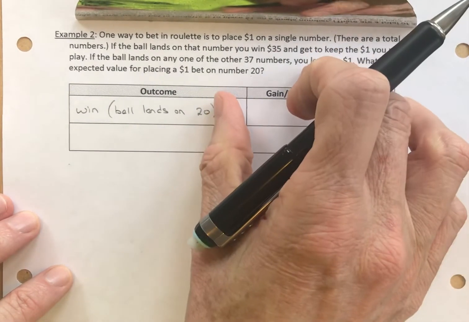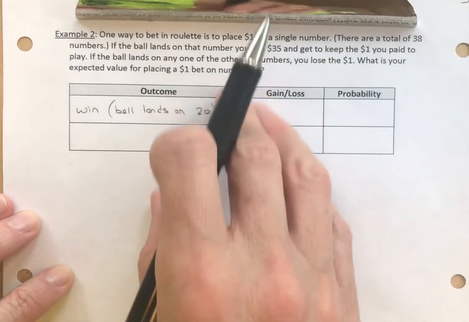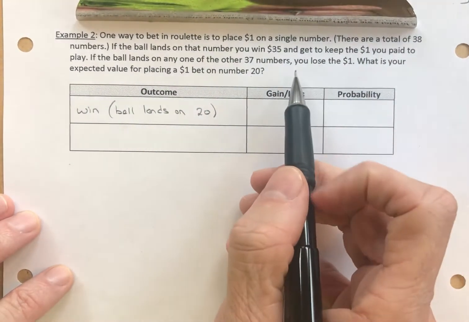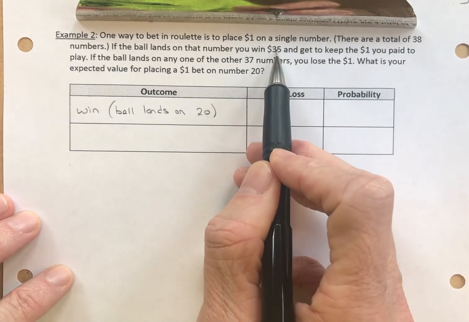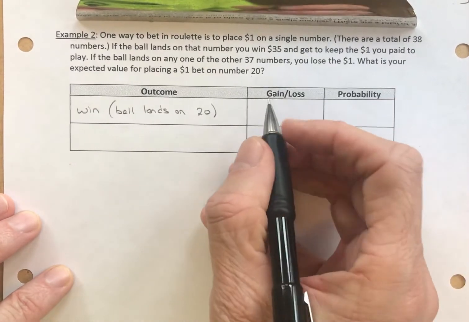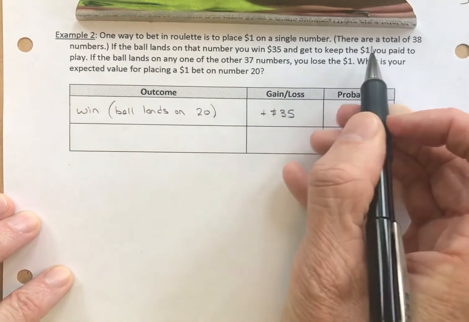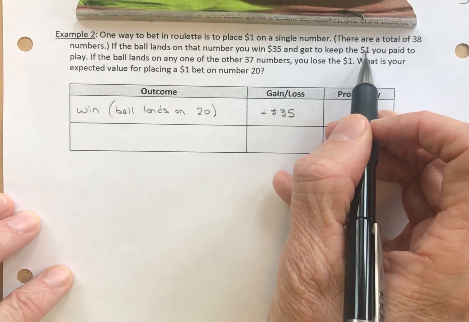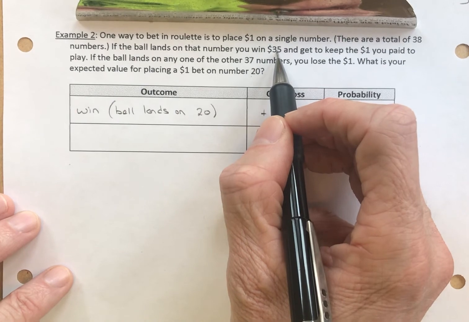So your chip goes on the 20 space, and you keep the chip, and they give you the $35. Now, that doesn't mean your gain is 36. Your gain is 35. The dollar was yours to begin with. So your gain here is a $35 gain. Again, the dollar was yours to begin with, and so you're only gaining $35, okay?